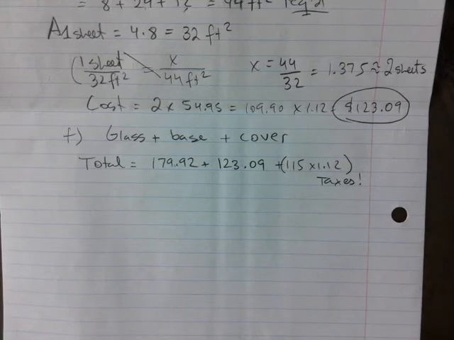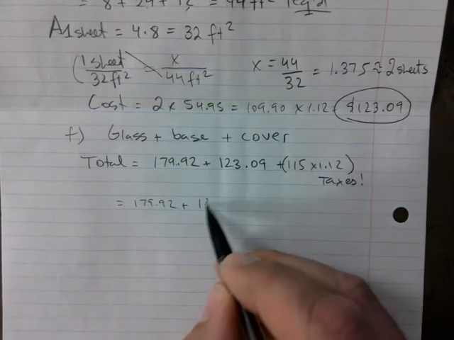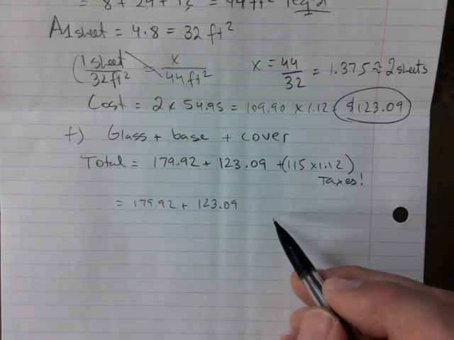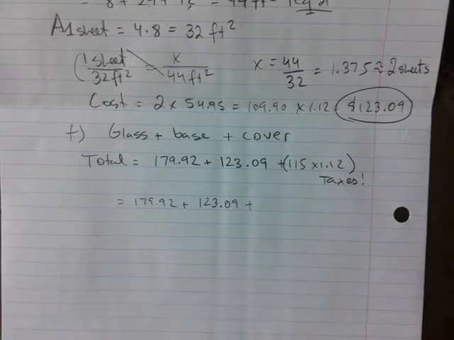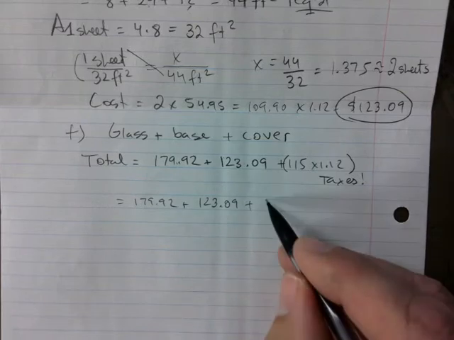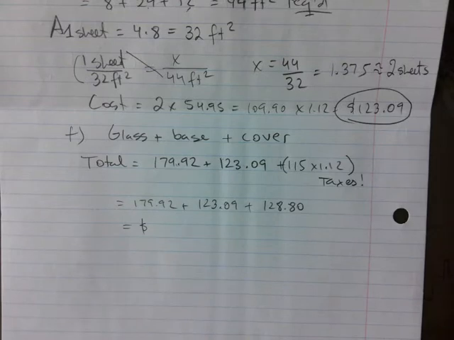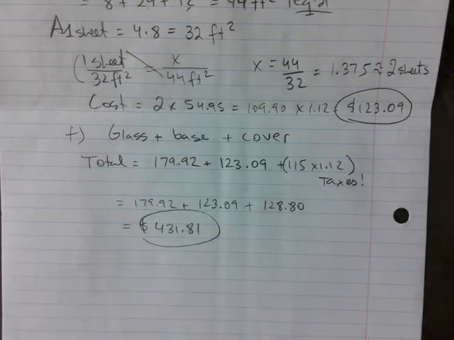So I'll go taxes, exclamation mark. 179.92 plus 123.09 plus, what's 115 times 1.12? 128.80. And that gives me 431.81. And it matches my key. I'm so happy when that happens.